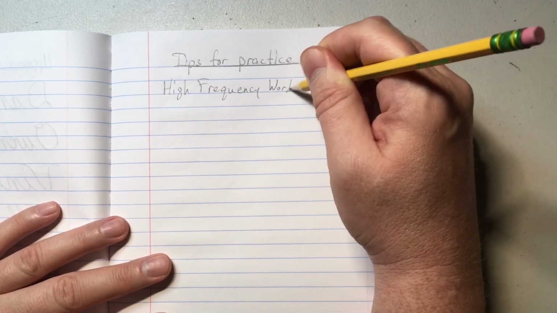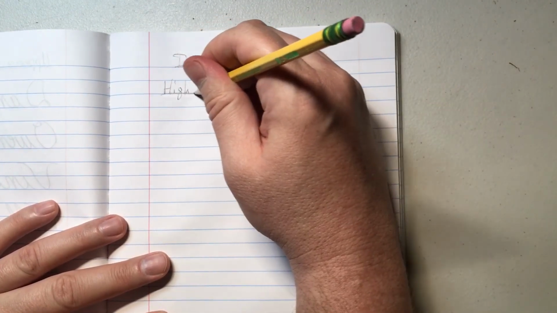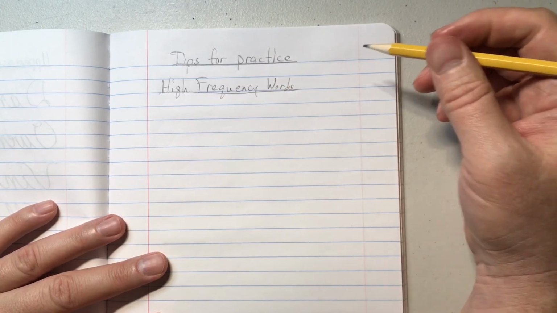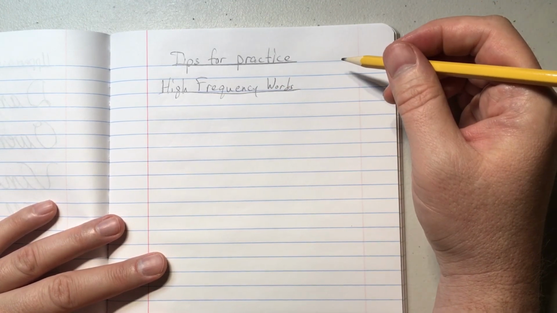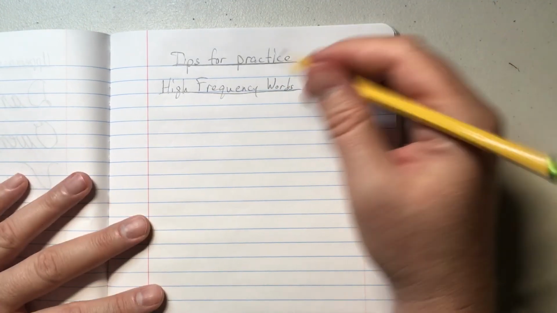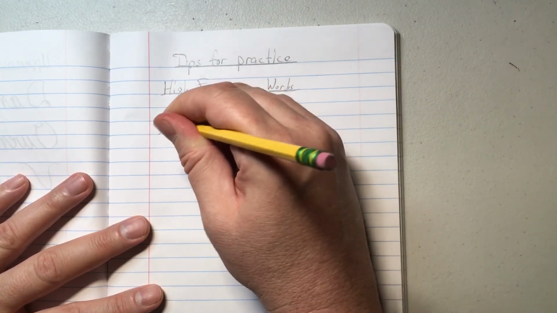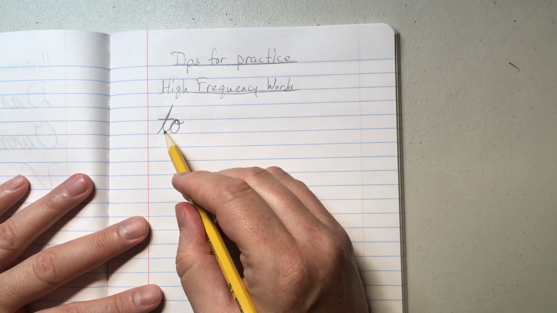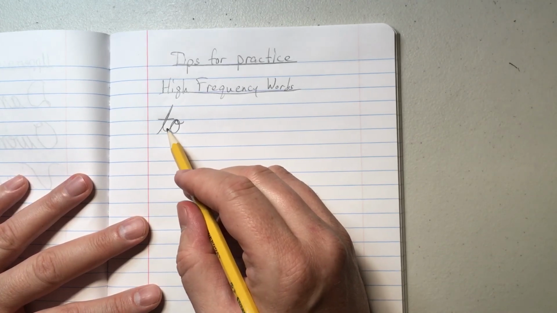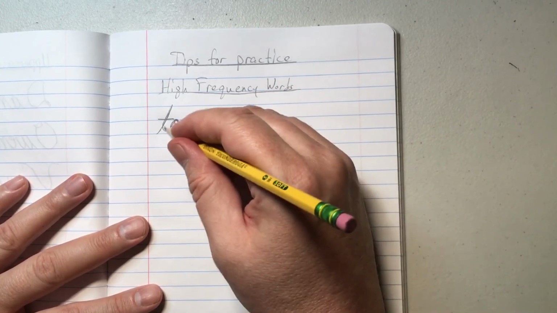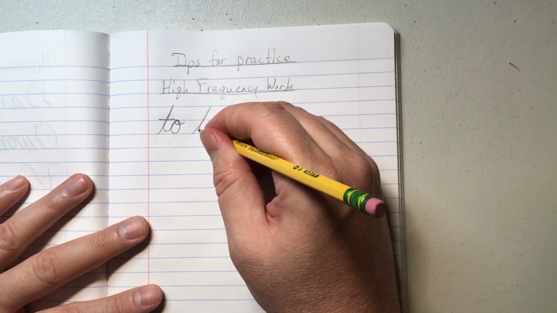Most of the time they are words that only have a couple letters. Like to, T-O. Notice that there is a lower connective here, which is usual. I don't like the way it's floating, so I might do that again.